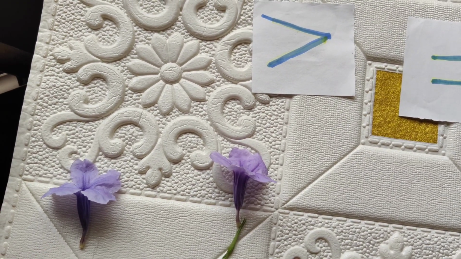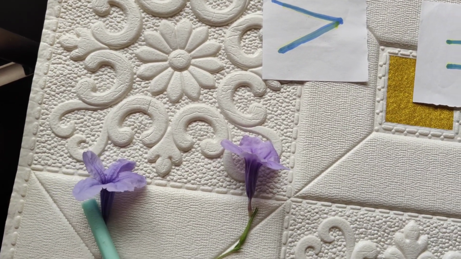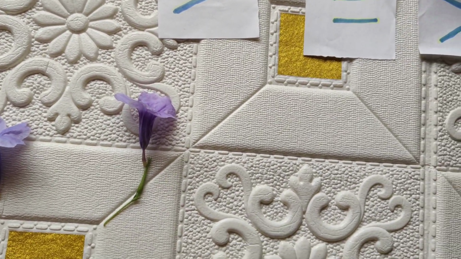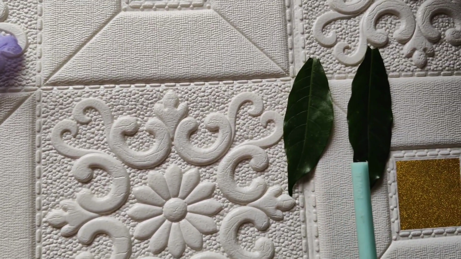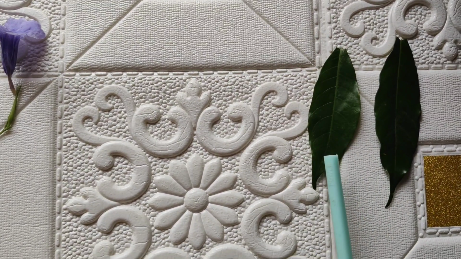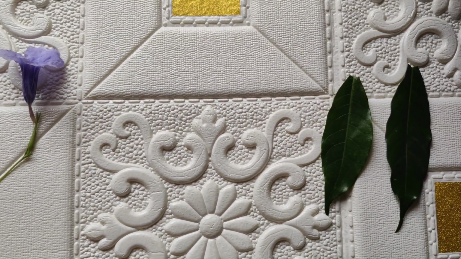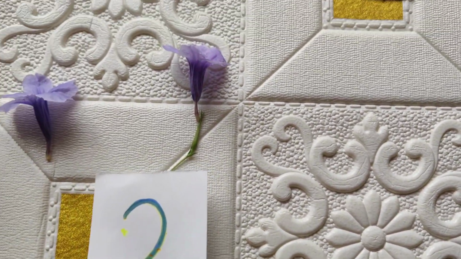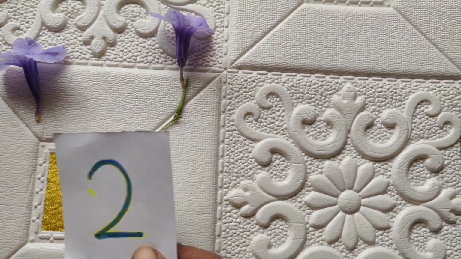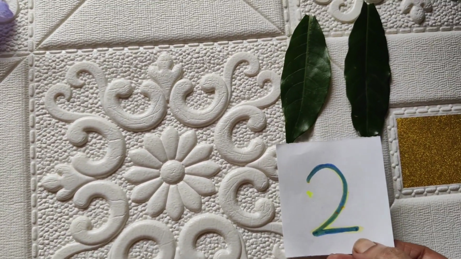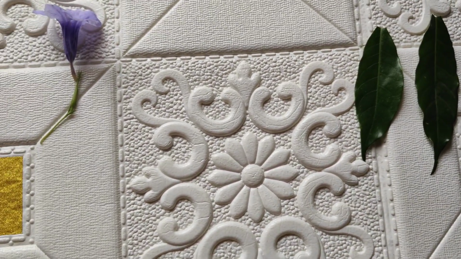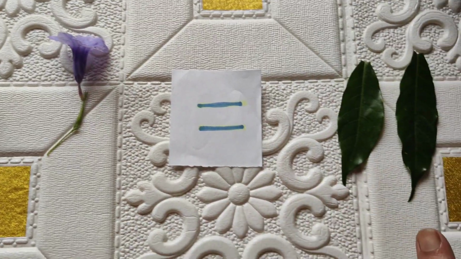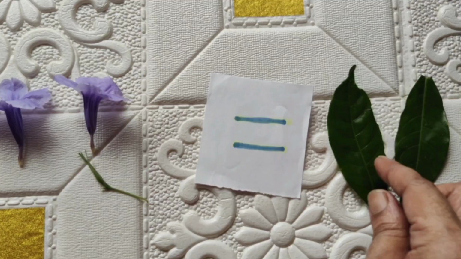How many flowers are there? 1, 2. And how many leaves are there? 1, 2. 2, 2. 2 and 2 are equal.